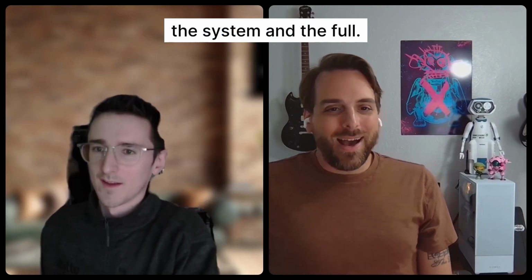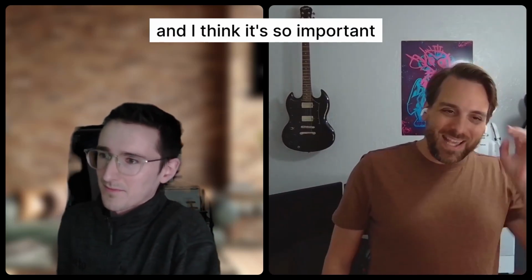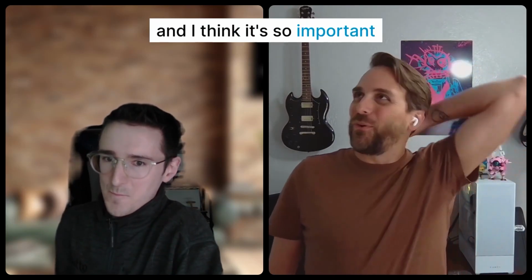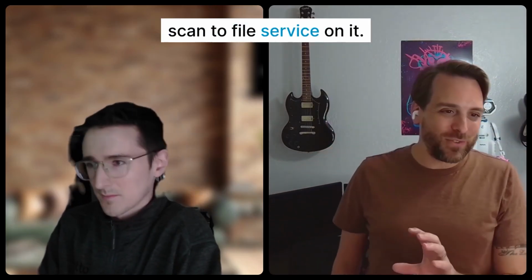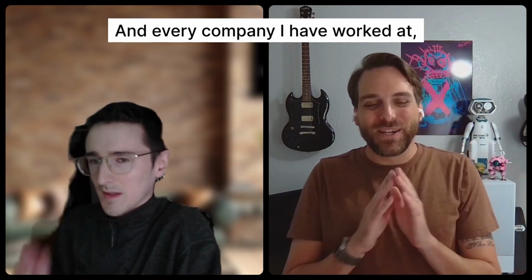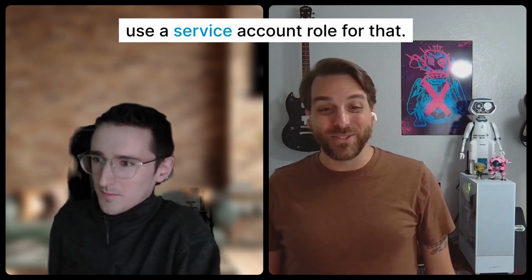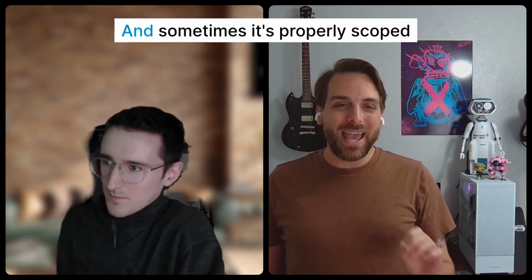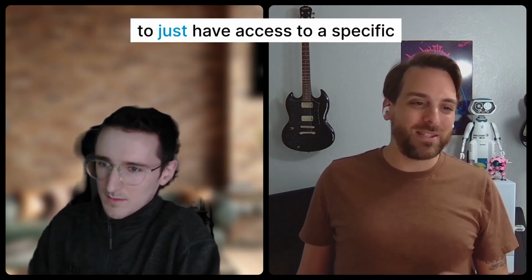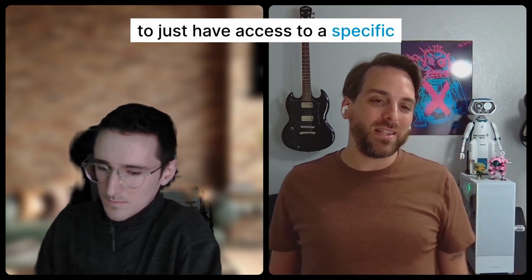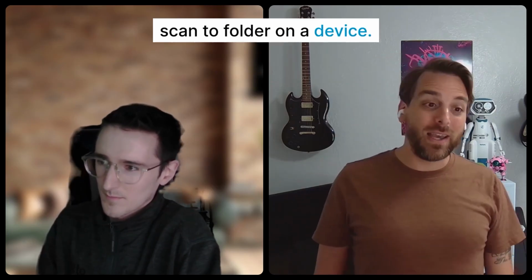And you brought up printers, and I think it's so important because so many printers use that scan to file service, and every company I have worked at, they use a service account role for that. Sometimes it's properly scoped to just have access to a specific scan-to folder on a device.